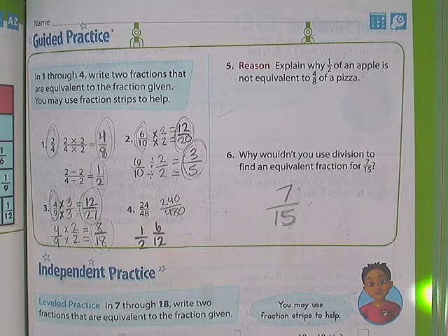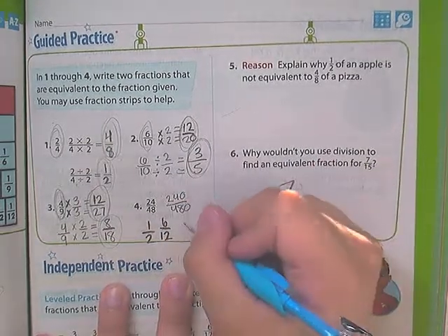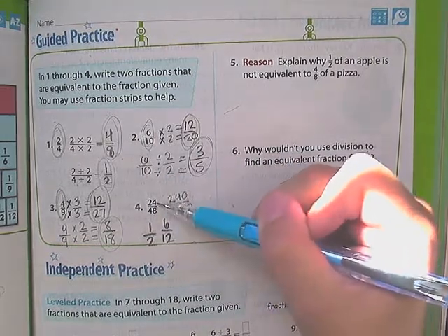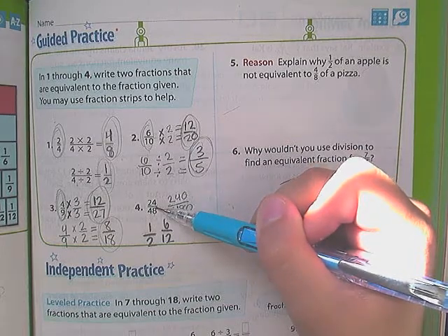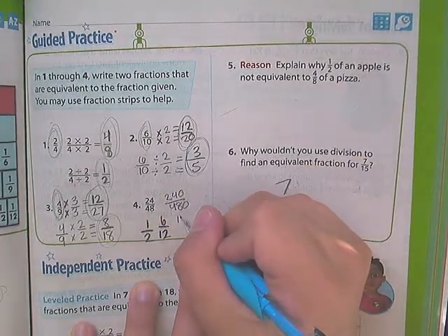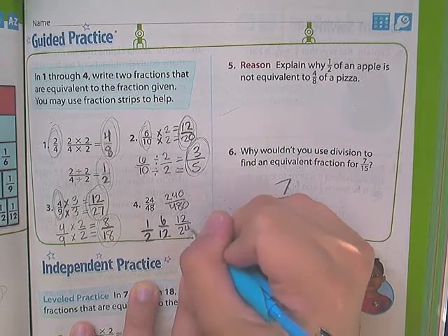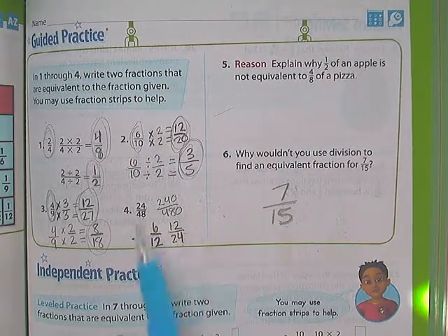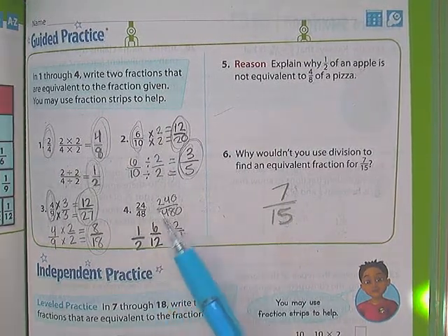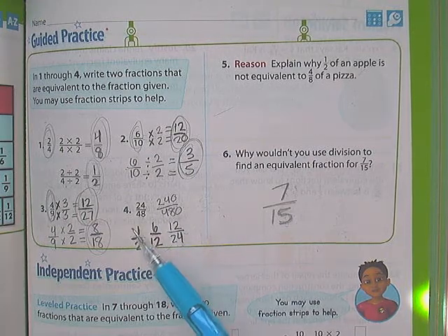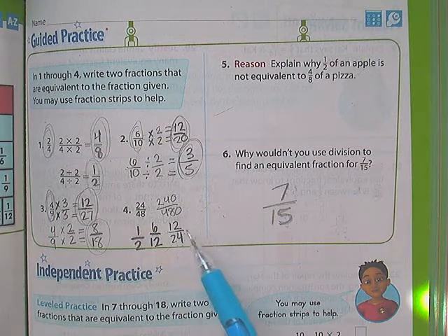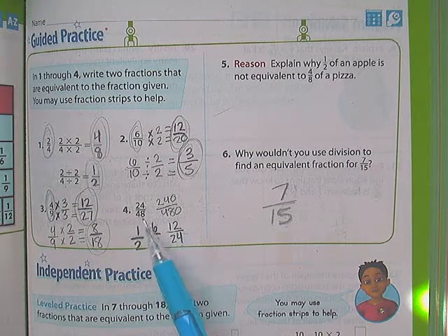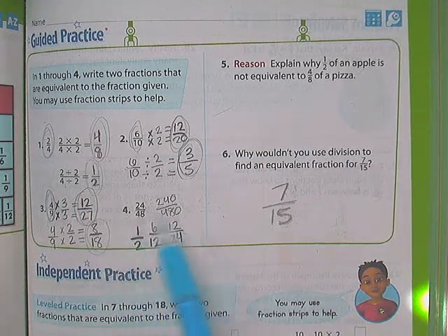And there are a lot of possibilities that we could have that are equivalent fractions. If you notice, any fraction that is 1/2 is equivalent to 24 over 48 because 24 is half of 48. So we could do 12 over 24 if we're just doubling this one. So all of these are half, 1/2, and all of them equal the same. 1/2 is equal to 6 over 12, is equal to 12 over 24, is equal to 240 over 480, is equal to 24 over 48. So all of these are half.